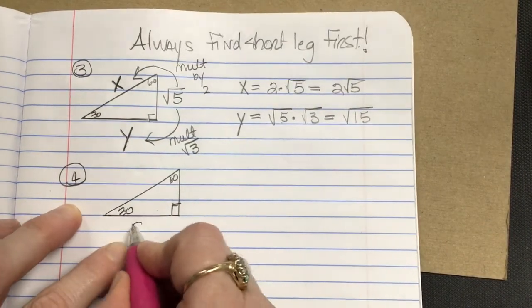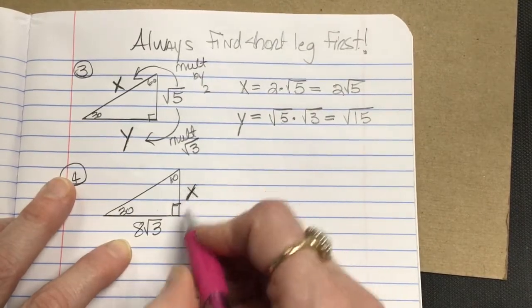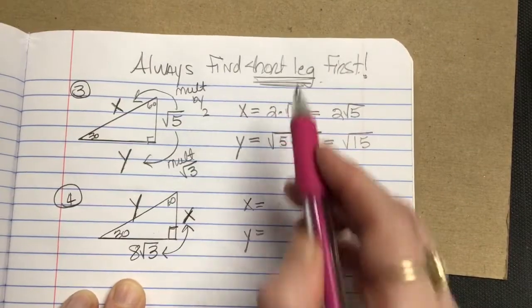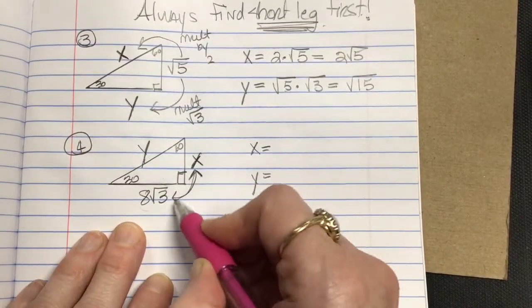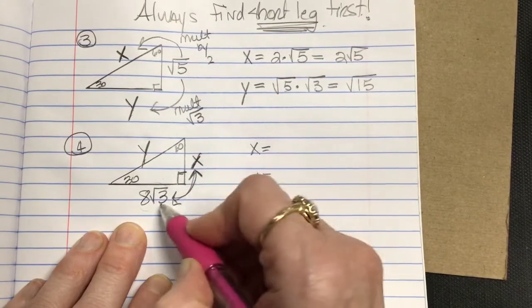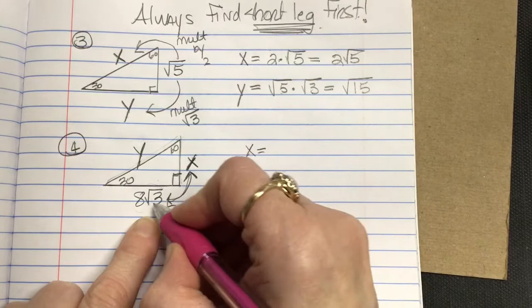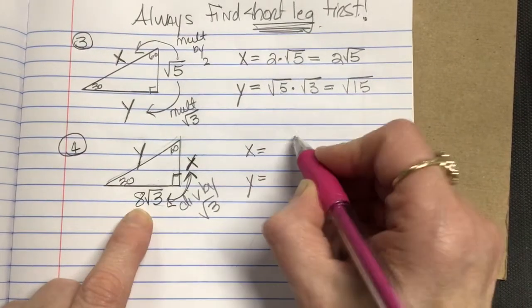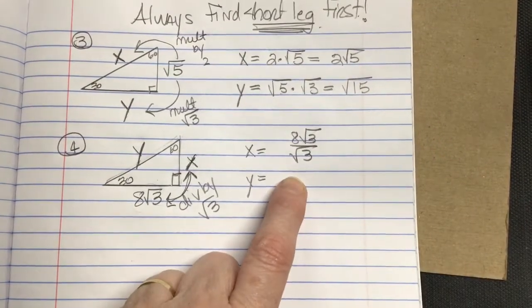Long leg is 8 square root of 3. We're going to let the short leg be X. Now we're going to have to go get short leg first. So I'm going to have to go from 8 square root of 3 back to the short leg. How were these tied together? Square root of 3. So if we're going that way, we got to divide by square root of 3. And you're going to write it just like this. Like that. Divide by square root of 3.